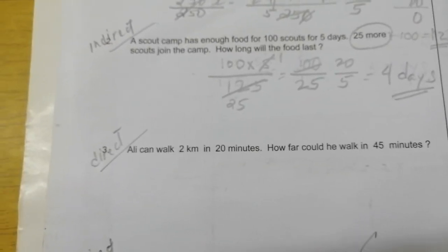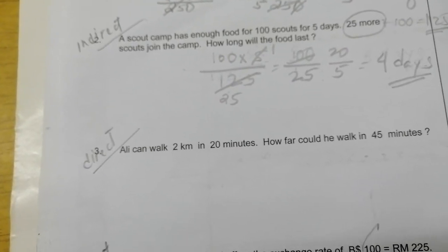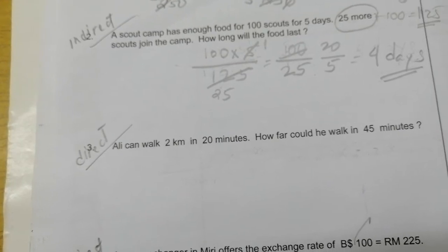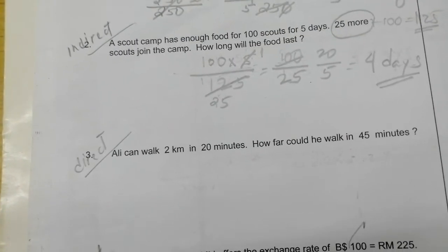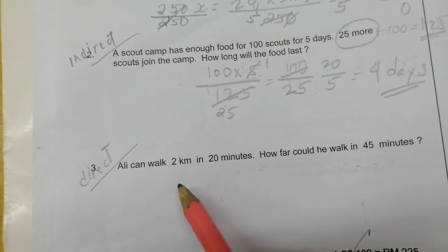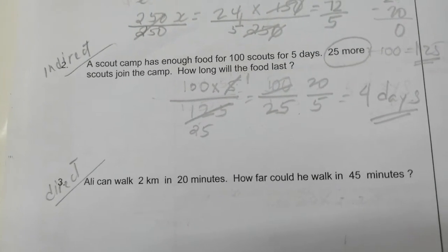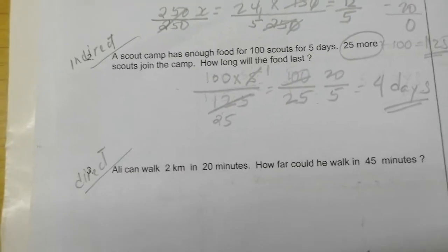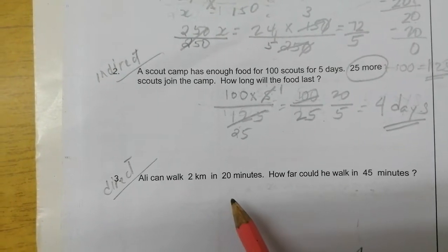Okay, so how about for number 3? Ali can walk 2 kilometers in 20 minutes. How far could he walk in 45 minutes? So again, it's a direct ratio and proportion, meaning if the kilometers will increase, then the minutes will increase. Or when the minutes is increased, then the kilometers will increase. So we write the ratio.